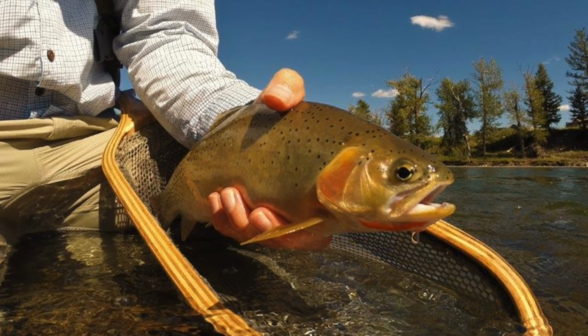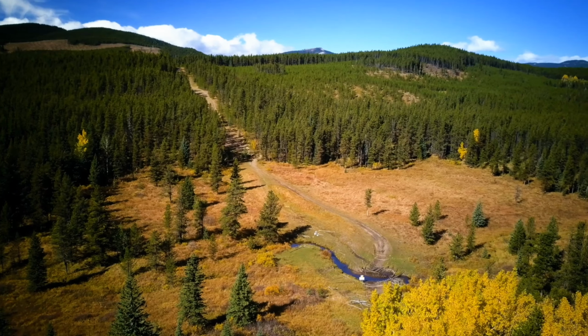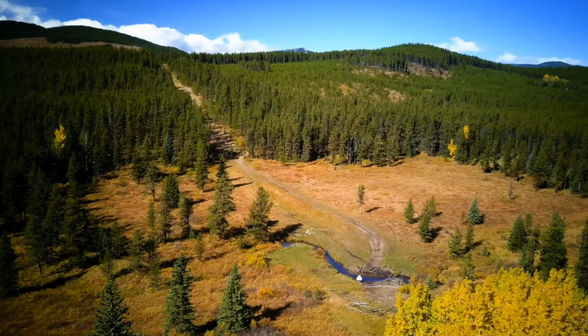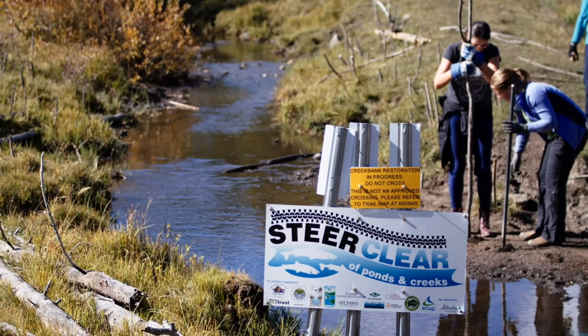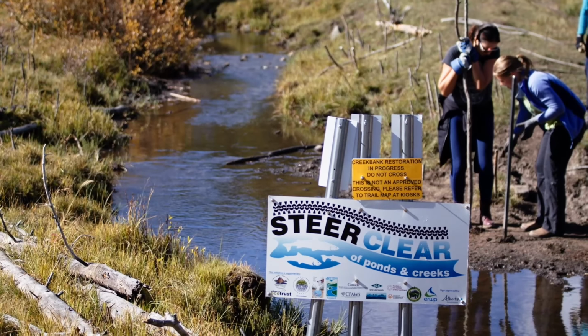This stream, Sylvester in particular, one of the reasons that it was also an area of concern is that there's West Slope cutthroat trout that actually live in this stream. So it makes it a little bit higher priority because West Slope cutthroat trout have so few areas left. The eastern slopes is kind of the last refuge for a lot of trout species in general.